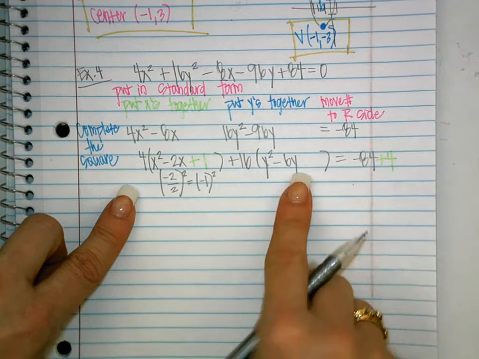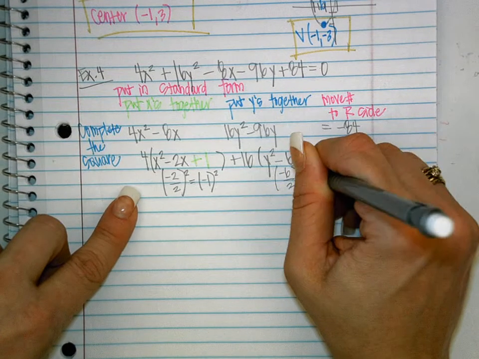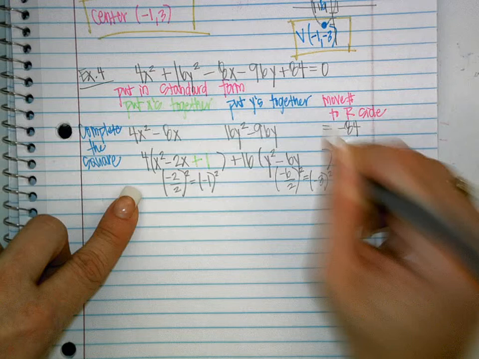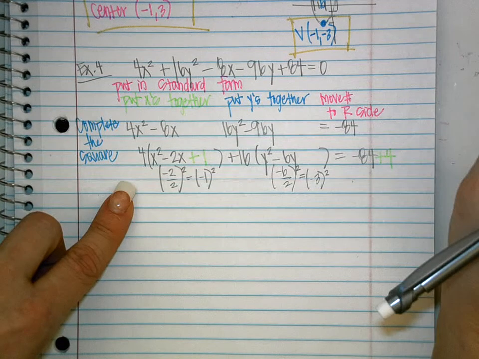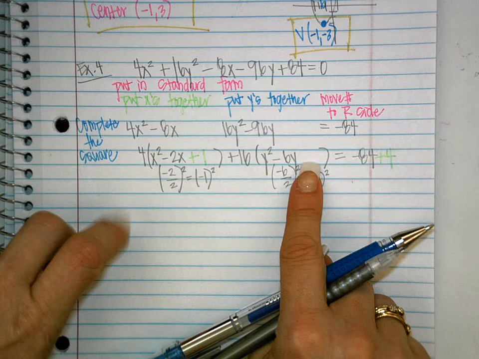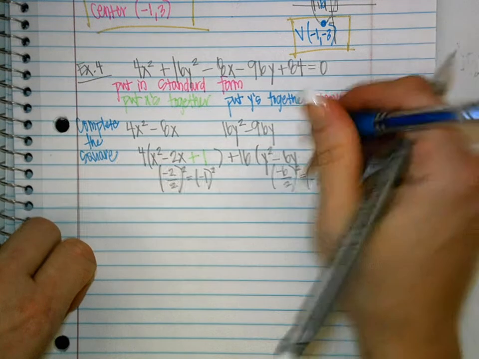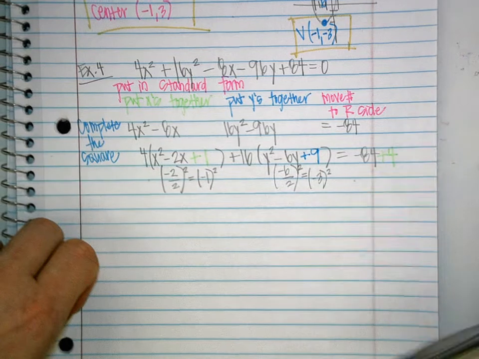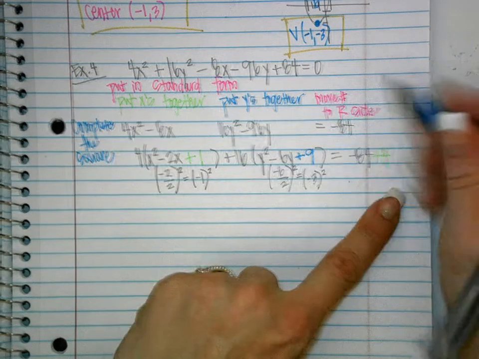Here, again, middle number divided by 2 and square it. So negative 6 divided by 2 gives you negative 3. Negative 3 squared means I add what to both sides? What am I adding inside with the y's? Negative 3 squared means you add 9. To the other side, you have to add 16 times 9, which is plus 144.